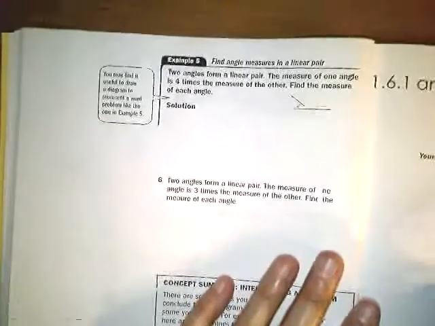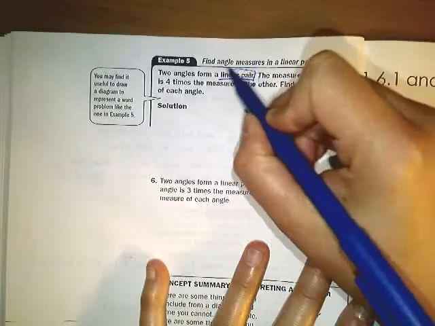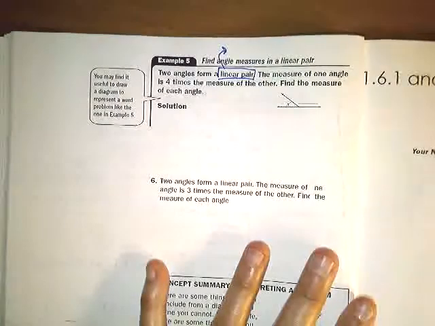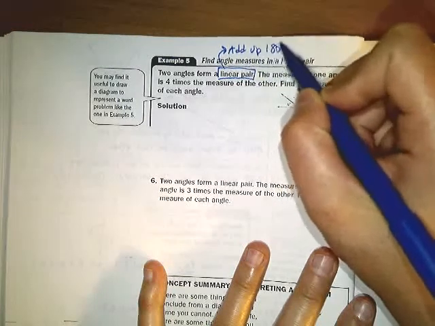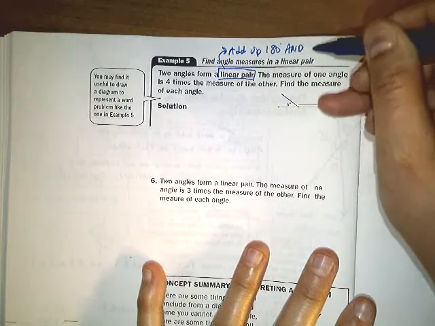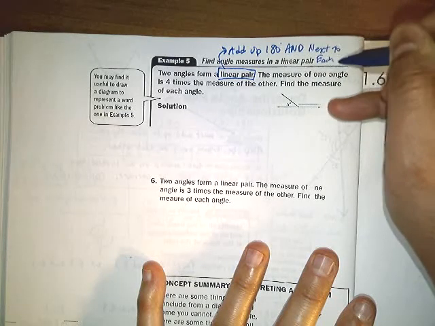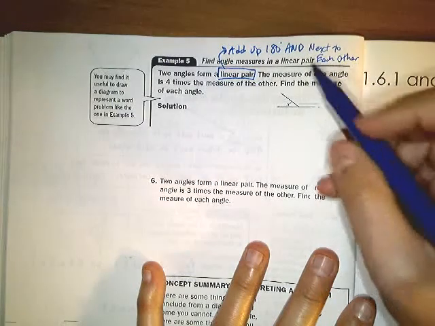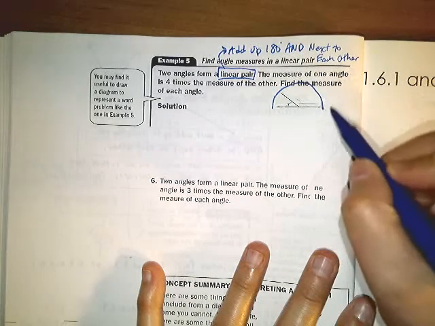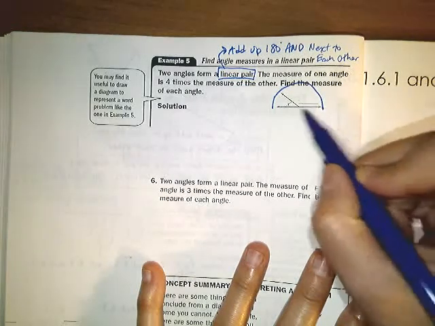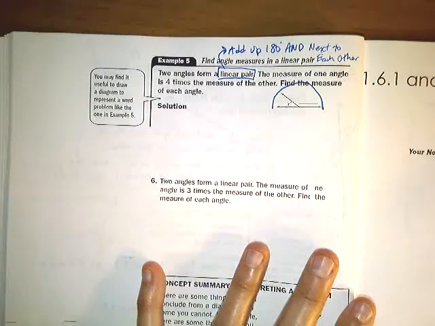Okay, example 5. Two angles form a linear pair. Remember, a linear pair has two qualifications to be a true linear pair. You have a pair of angles that add up to 180, right? And they're next to each other. So you can see here in the diagram they have two angles that add up to 180. Remember, you can envision them being half a circle because they're a straight line here. That is truly 180 degrees.